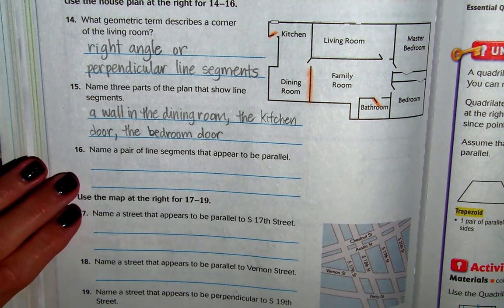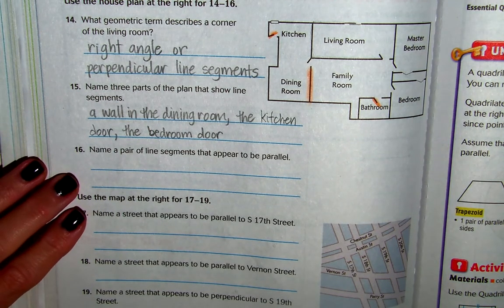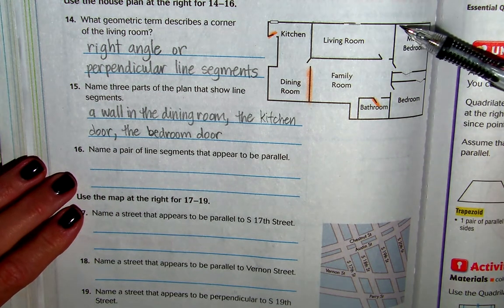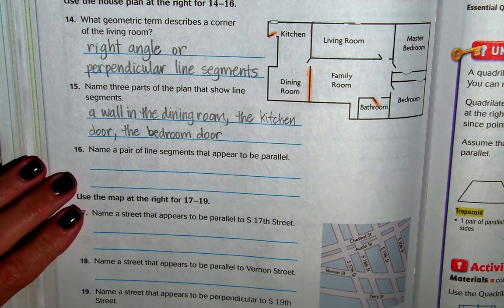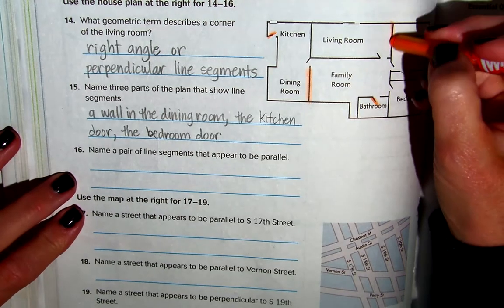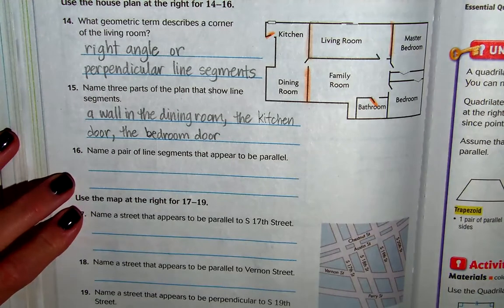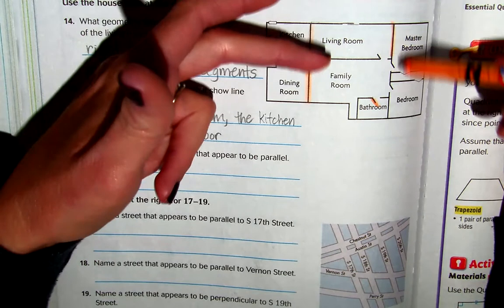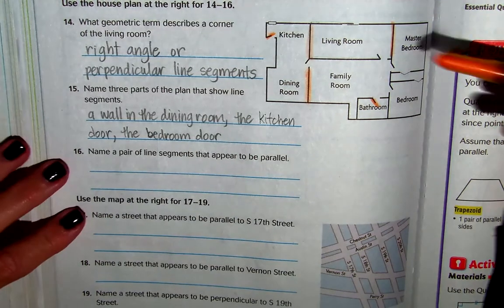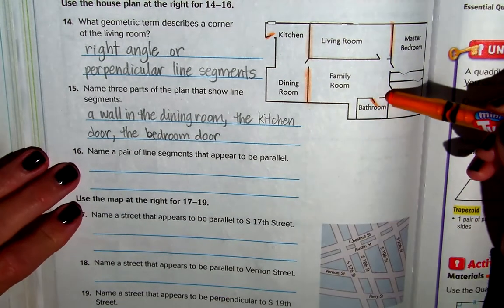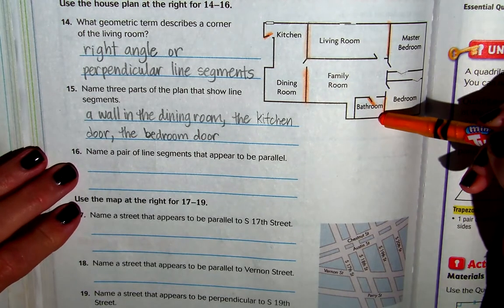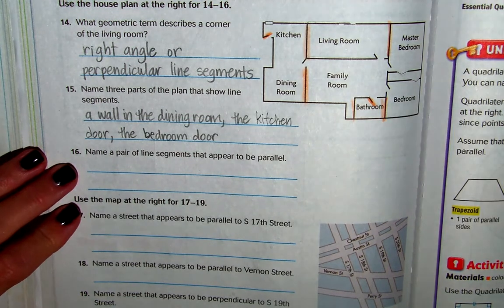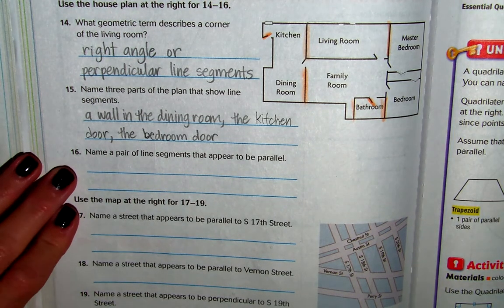Okay? So the line segments in the living room here, right there, I'll go over this with a crayon, right there and right there, those are perpendicular lines. I mean, not perpendicular, they are parallel lines. They're both going in the same direction, yet they don't intersect. So literally, any wall, any of the opposite walls in the bathroom or any room would be considered parallel lines.